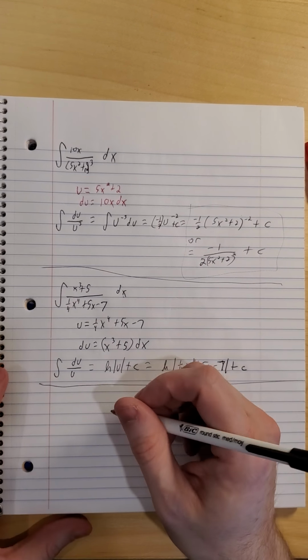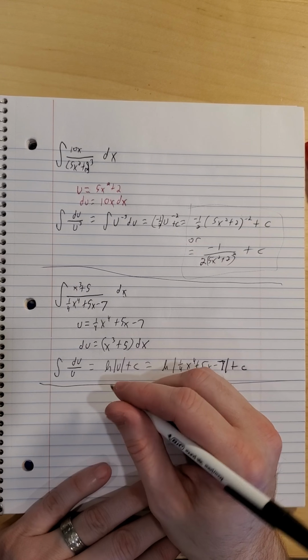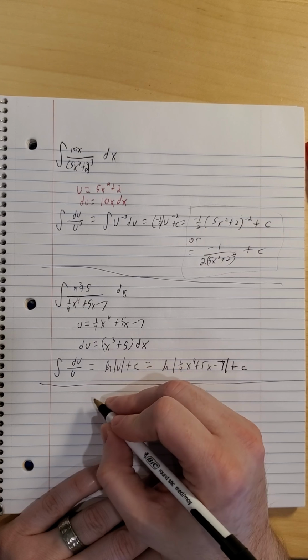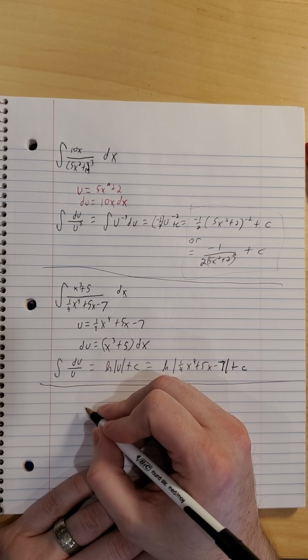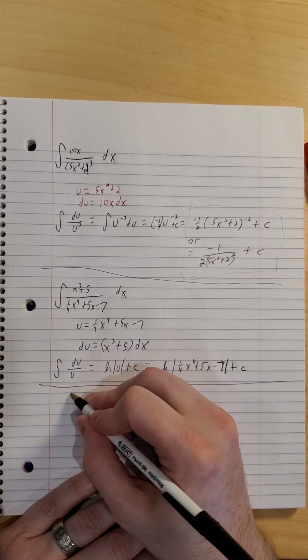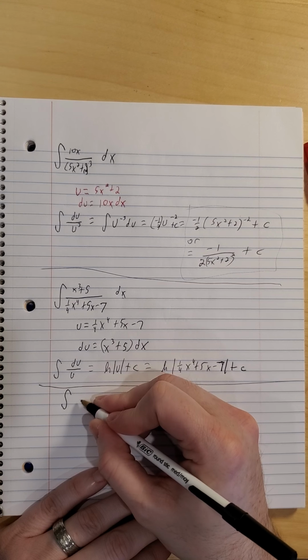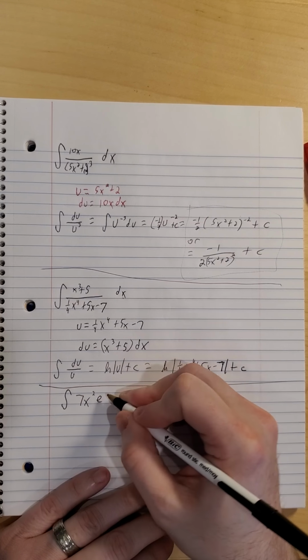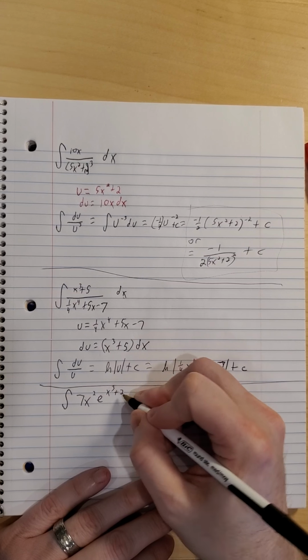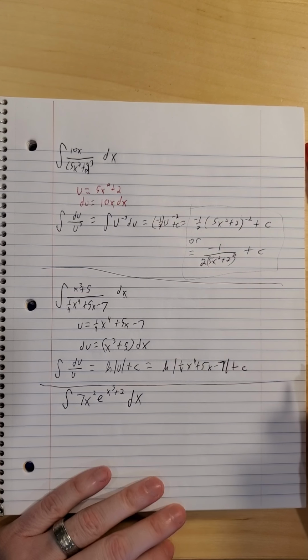Now, once in a while, there's a little bit of manipulation needed beyond just the u substitution. But as long as it's just by a constant, we can do that pretty painlessly. So this next one, we'll do the antiderivative of 7x squared e to the x cubed plus 2 times dx.